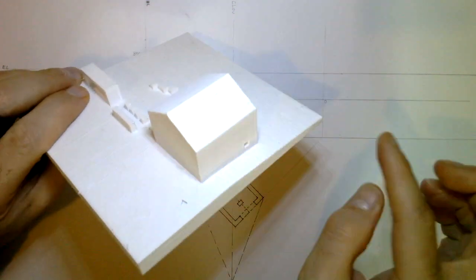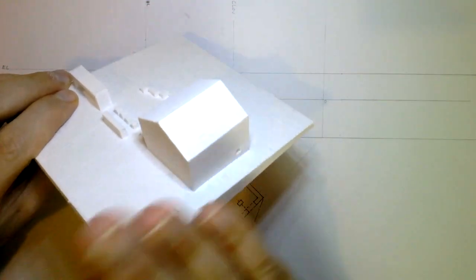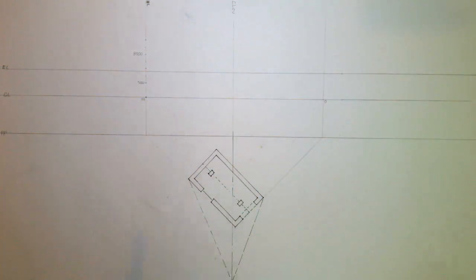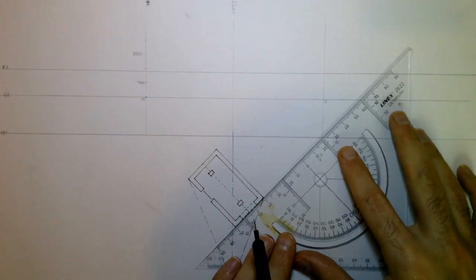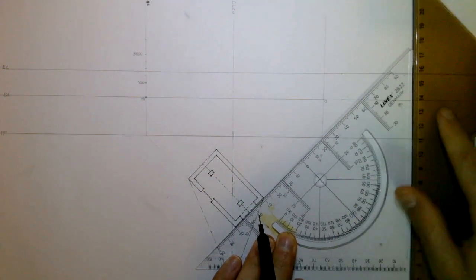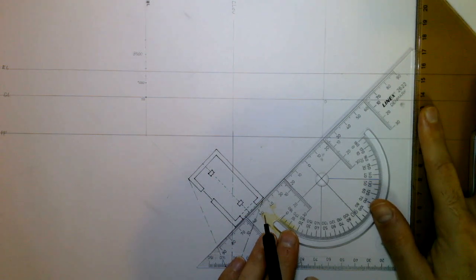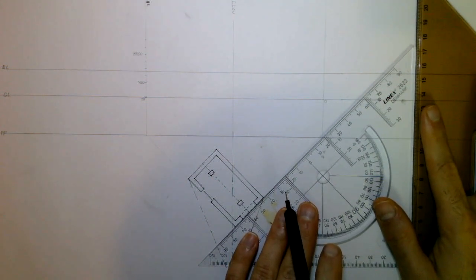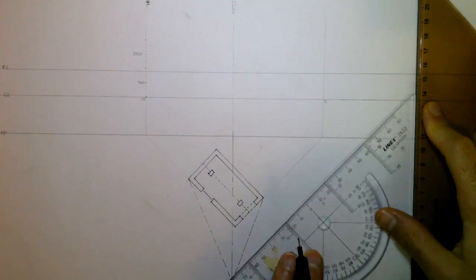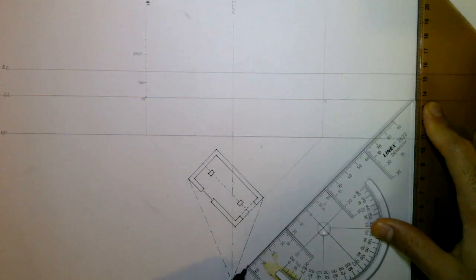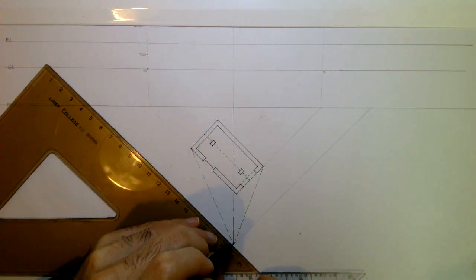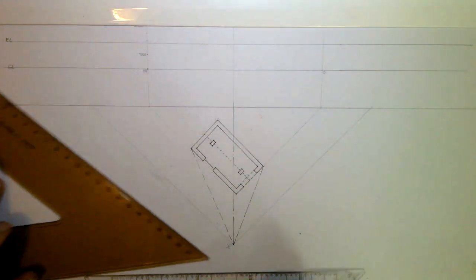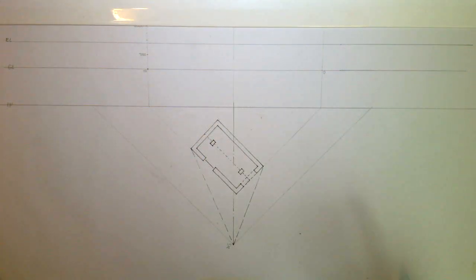So left and right, 2 vanishing points, and one will be parallel to this. So if I draw a line parallel to this side, just make sure you are drawing a parallel line, here, and another line parallel to the other side to hit the picture plane. So we are always referring to this plan, and we are using the picture plane to construct all these lines.